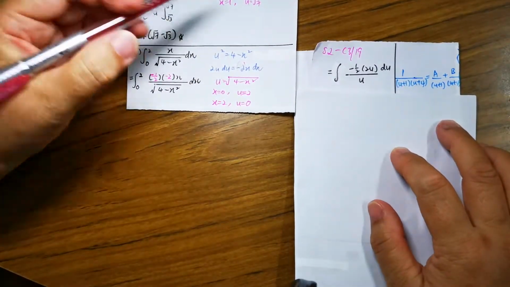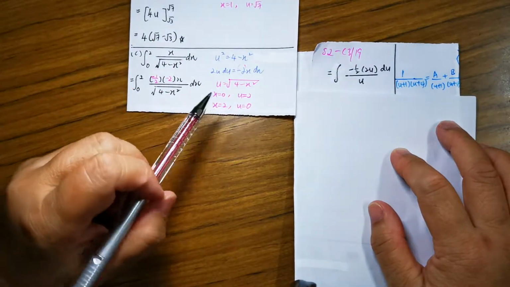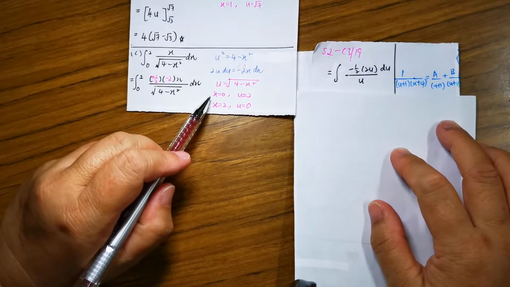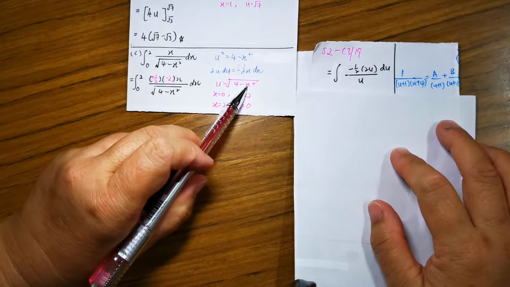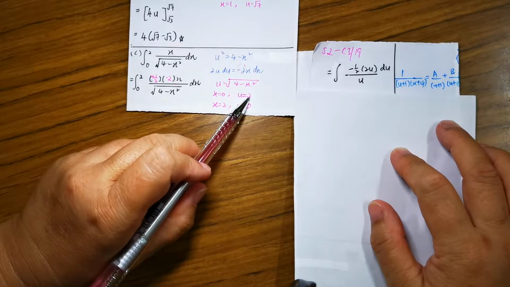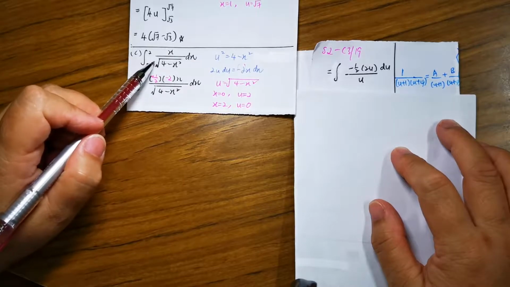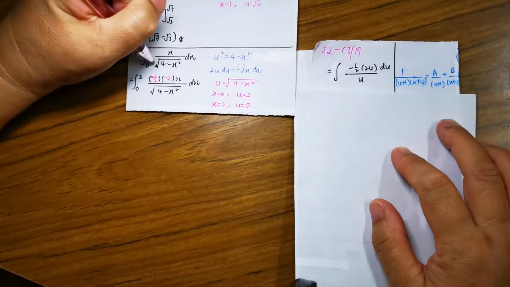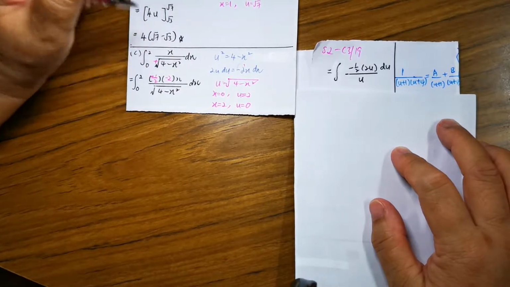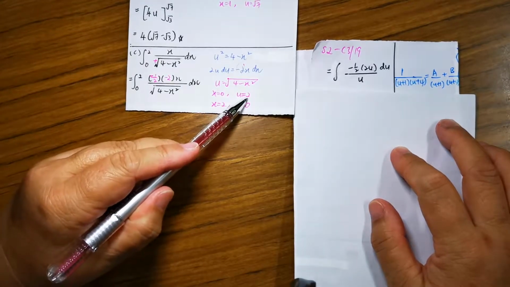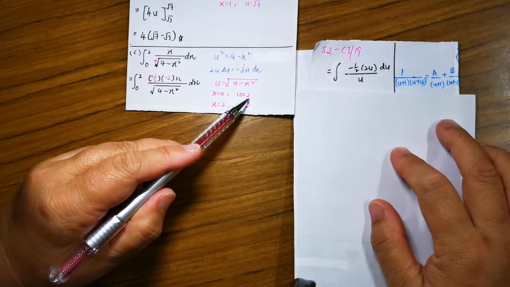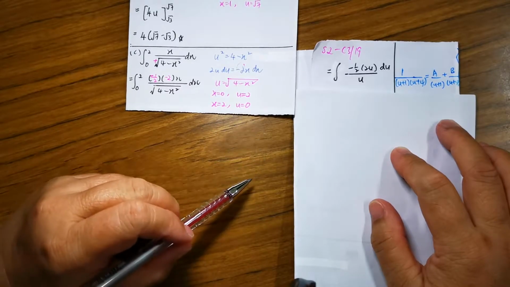So we have to change the limit. As usual, your lower limit is x equals 0. So sub x equals 0, so your u is 2. No need for plus minus because this originally is a positive square root. You see, it's positive square root. Whenever we write it, we refer to the positive square root. So you don't have to say, oh, should write plus minus 2, right? No, we just take the positive 2.